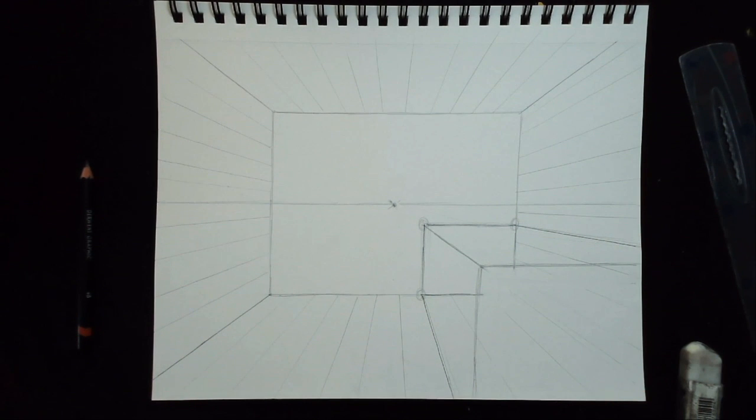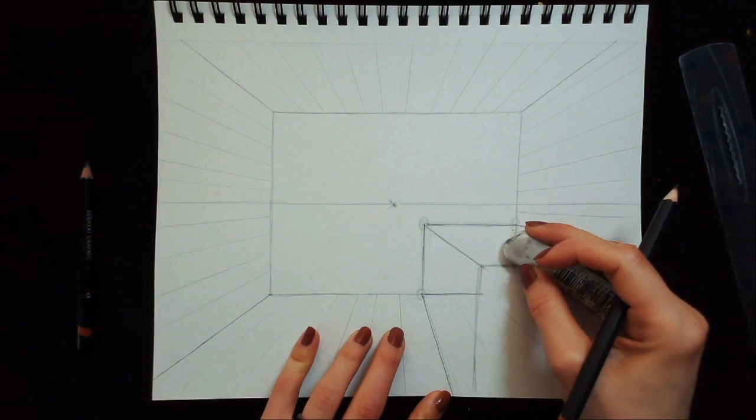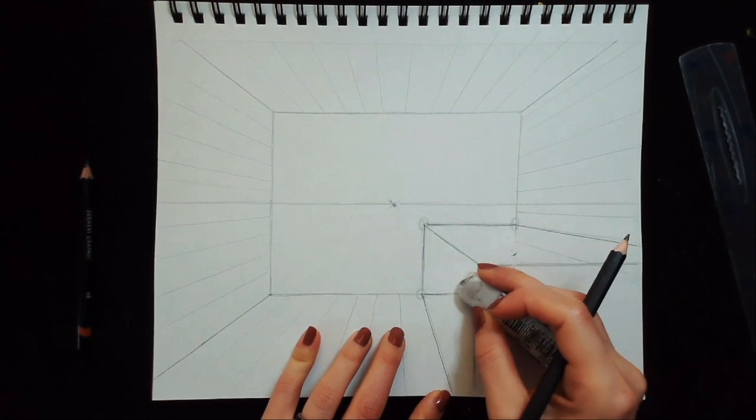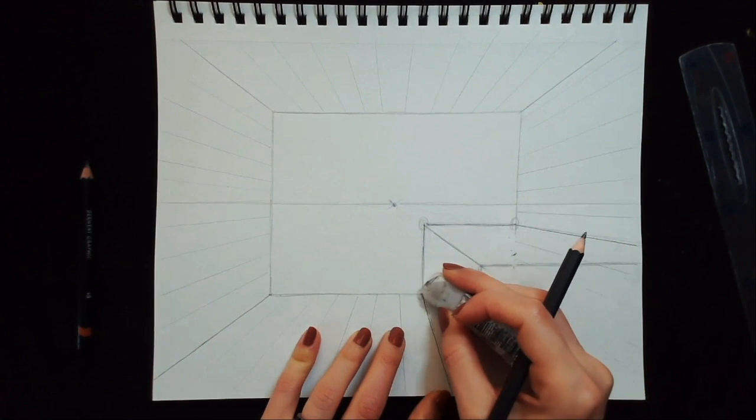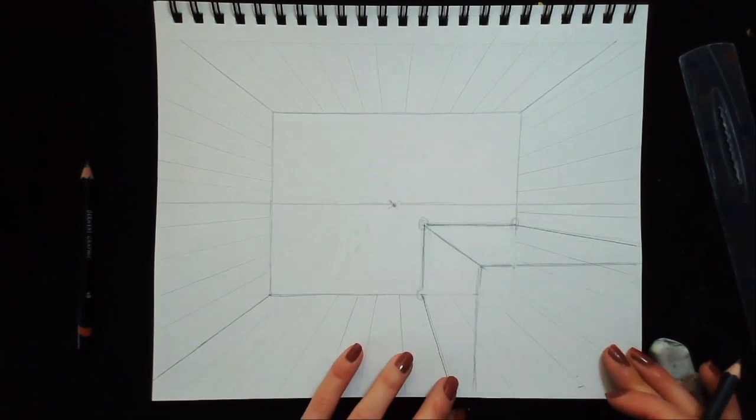The next step requires some visualization skills. So you want to make sure that everything right now looks good, looks believable, looks 3D. I'm going to make these lines a little bit lighter, because right now they're too dark. They're not going to allow me to give structure to this bed if they're too dark.